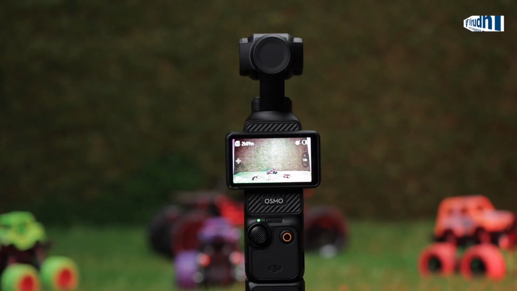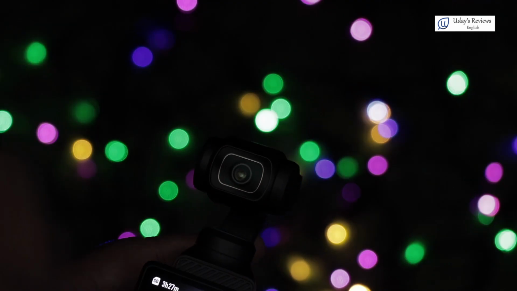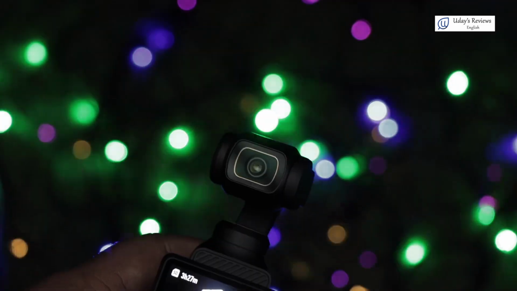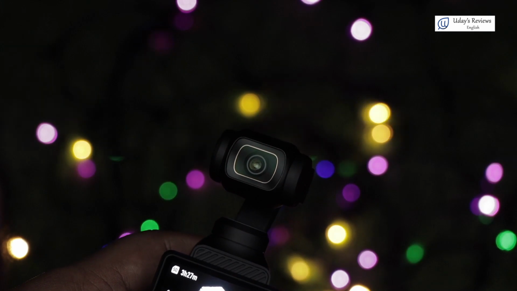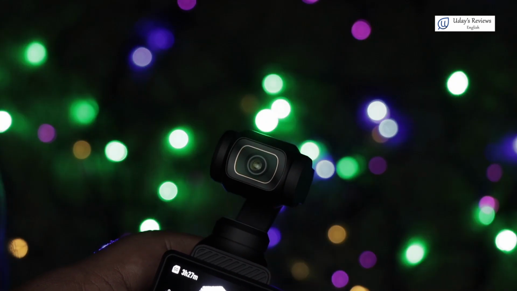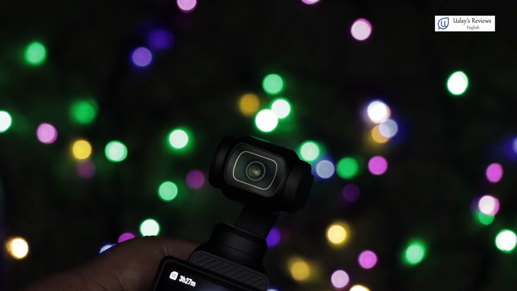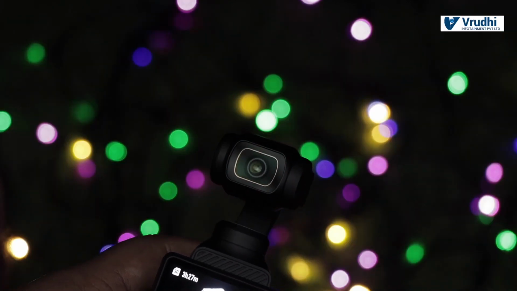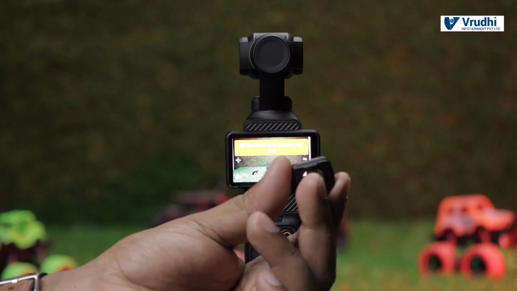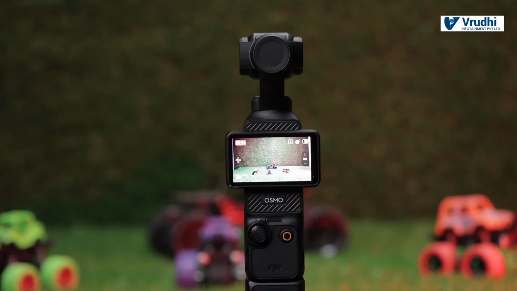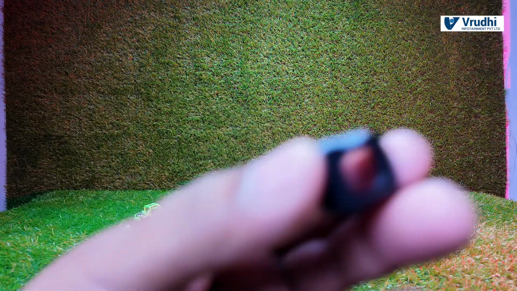Now let us see the audio quality of inbuilt mic, and the final thing is attaching the wide angle lens to it. So why is the wide angle lens given? Because the Osmo Pocket has a 20 mm focal length, that is why they have given this wide angle lens. Here is the lens as you saw in the video. I will just snap it on top of it like this.